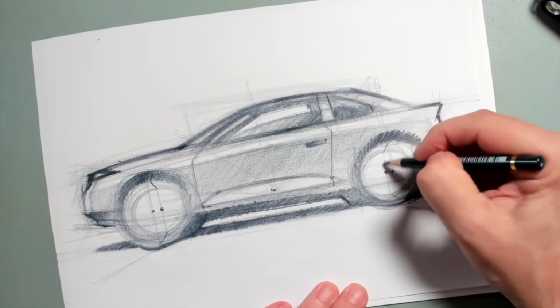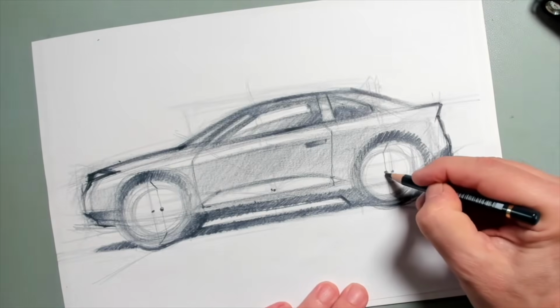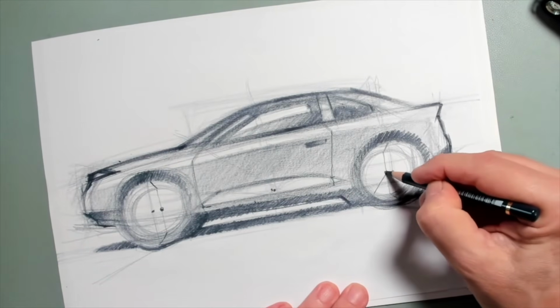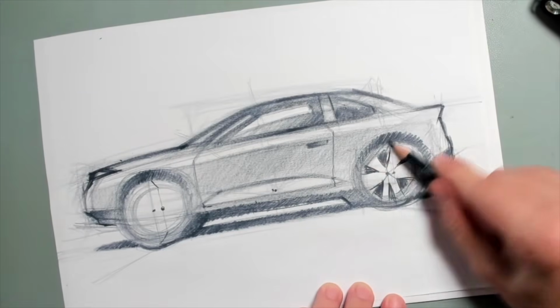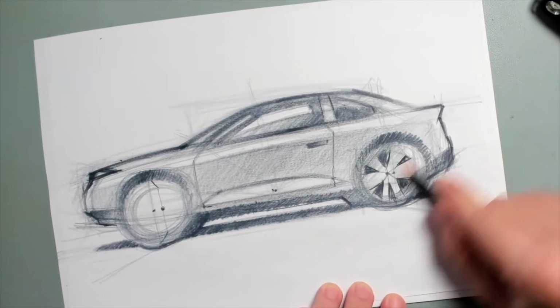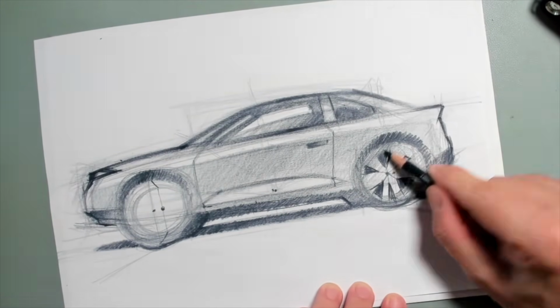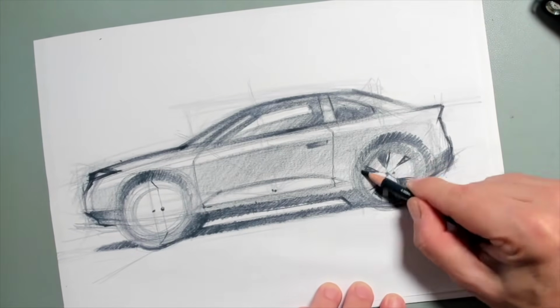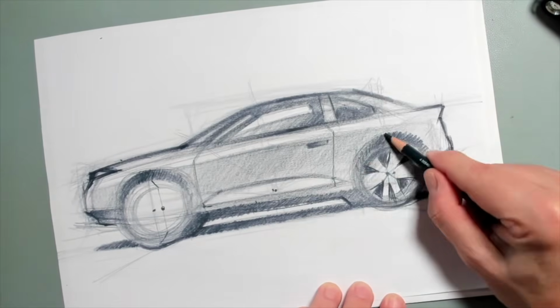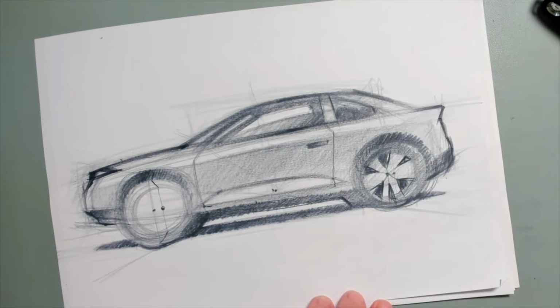So I will say that we do the classical one. Now I apply a little bit of shading because there is a shadow there. You see? And now we have our wheel.